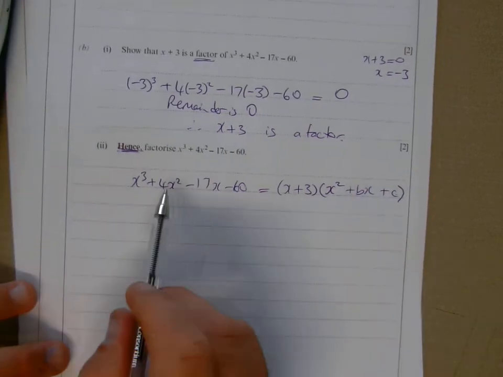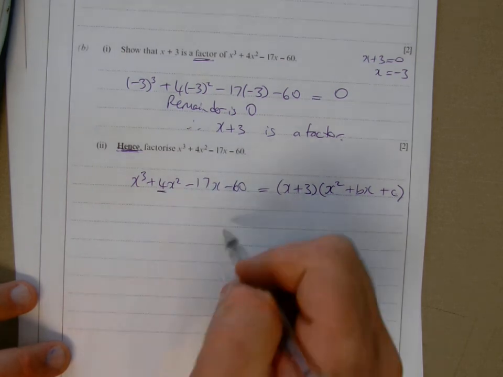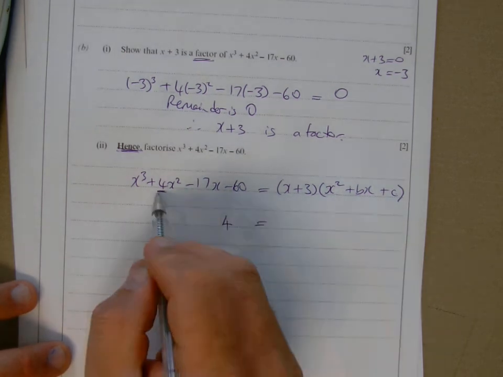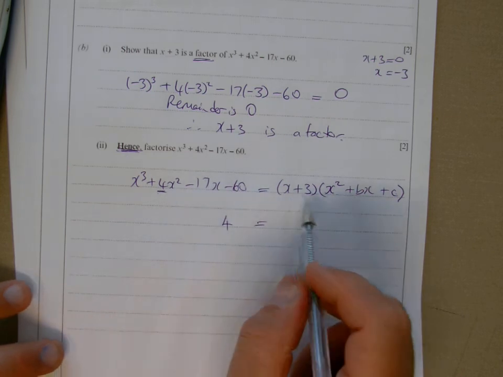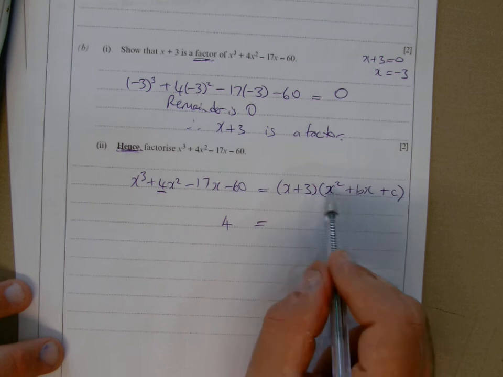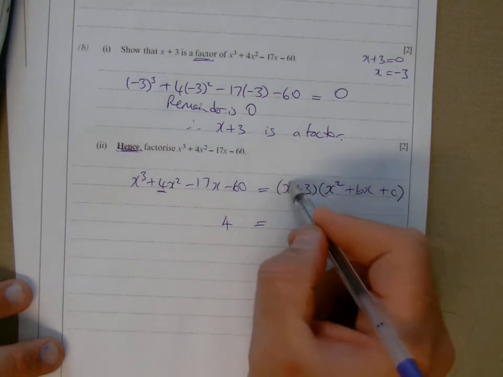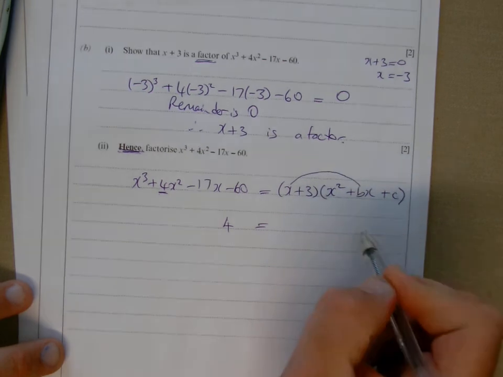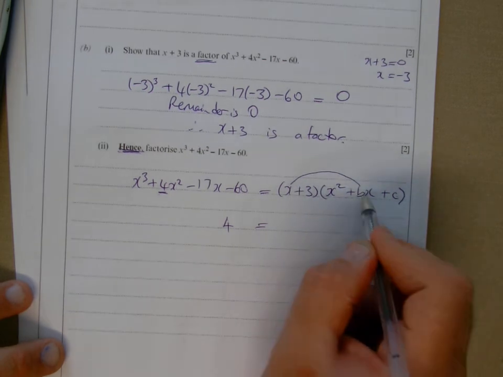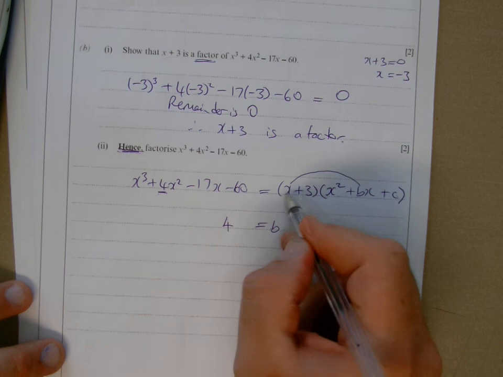We can do that by looking at what's in front of the x squared here to start with. We've got 4 in front of the x squared. So let's see what we'd get in front of the x squared here. What would we need to multiply to get the x squared? Well, we need to multiply the x by the bx. x times the bx would give me bx squared. So in front of the x squared is a b.